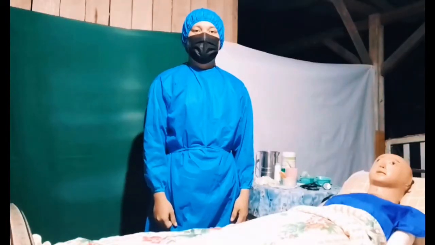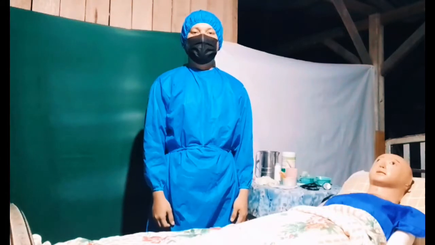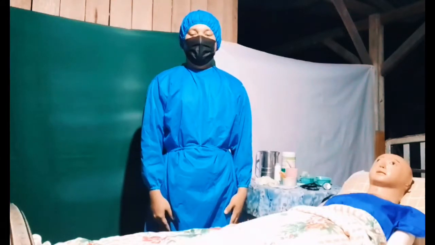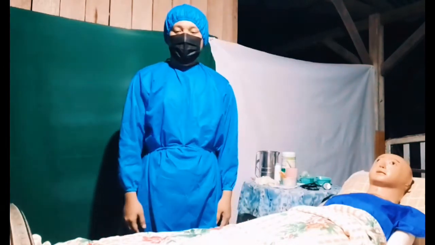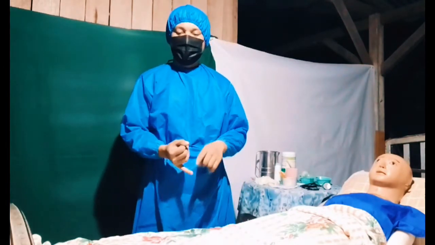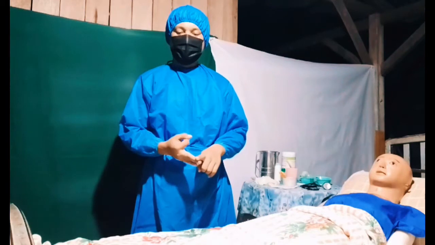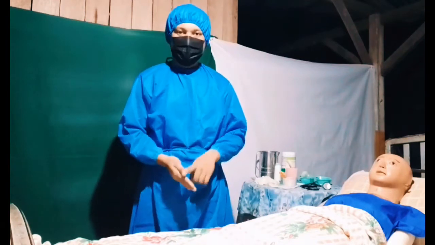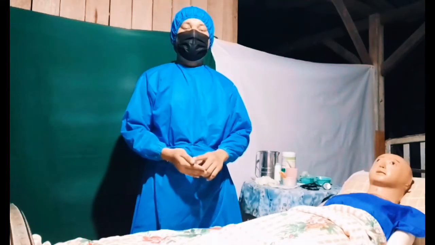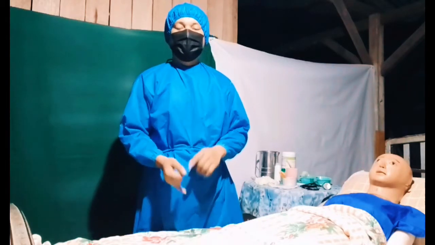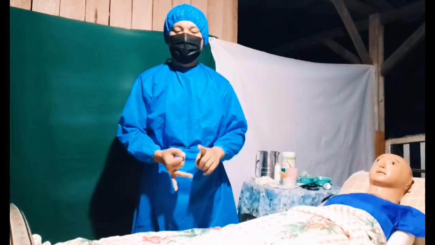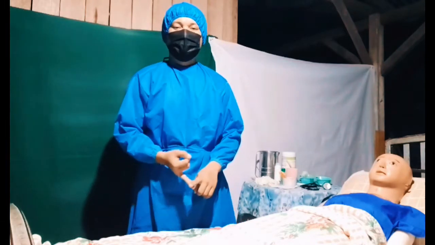I am NGT. Today I'm going to demonstrate nasogastric therapy. Before that, you must know the patient's data: the name, birthday, address, status, and vital signs. And also, you must read the doctor's order, the patient's condition, and the doctor's diagnosis to the patient.